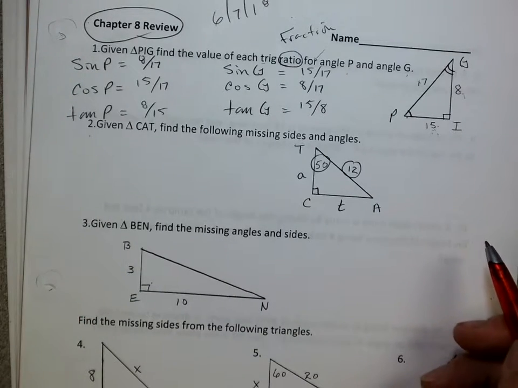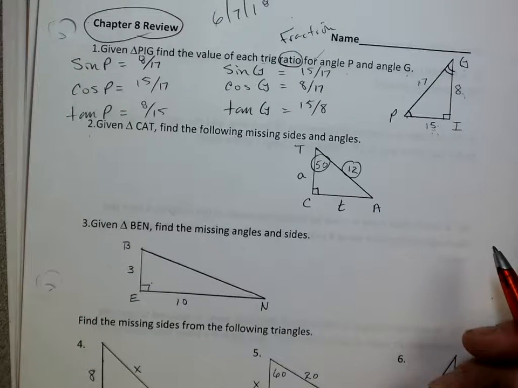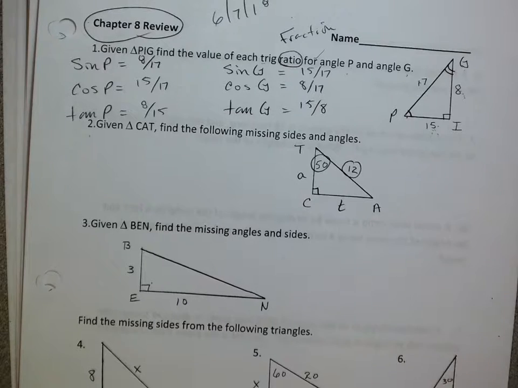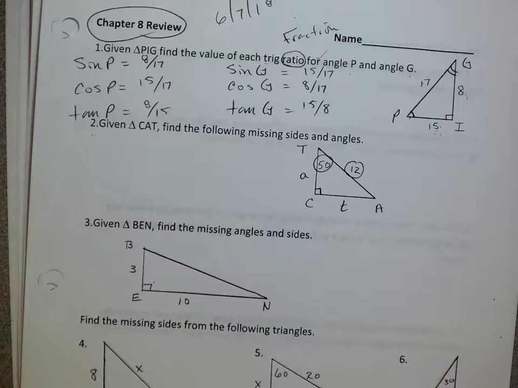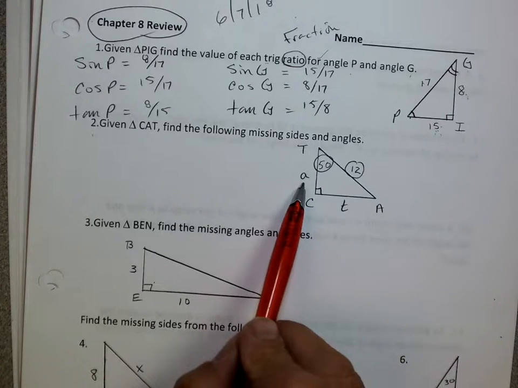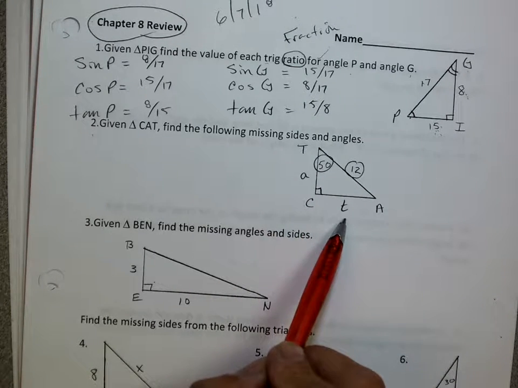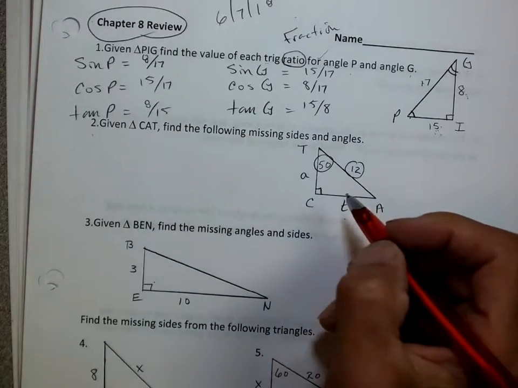Isn't this a Pythagorean Triple, though? No, it's not. 6 and 8 would be 6 and 8 and 10. Right, yeah. Okay, so, Celeste, what do you want to solve? Side A or side T? Which one do you want? A it is. It does not matter which one you pick, right?